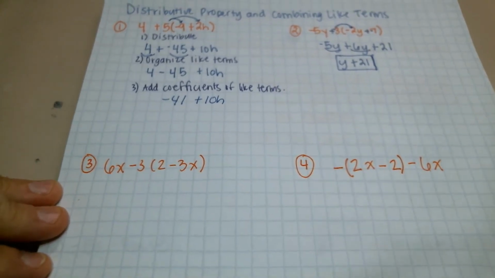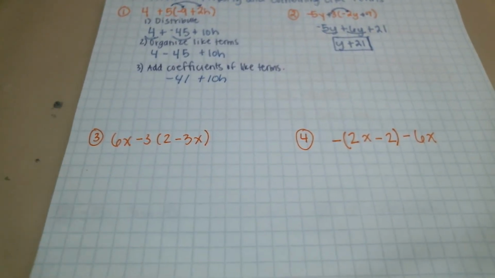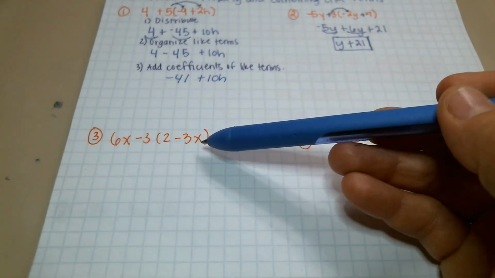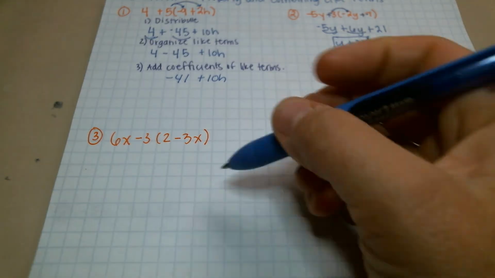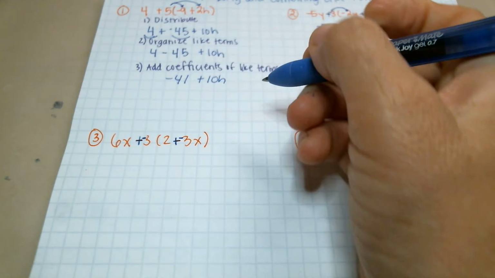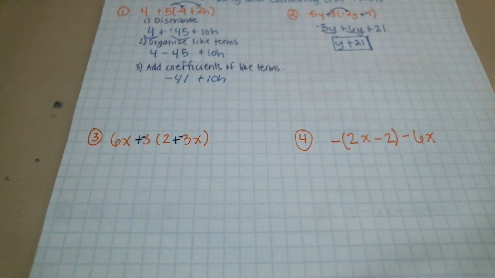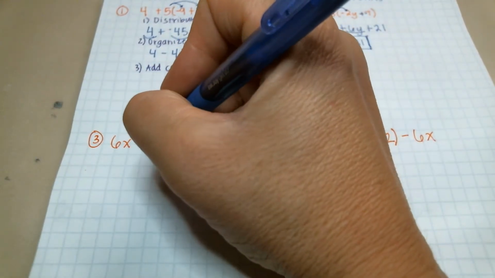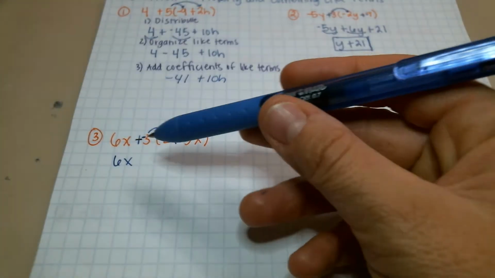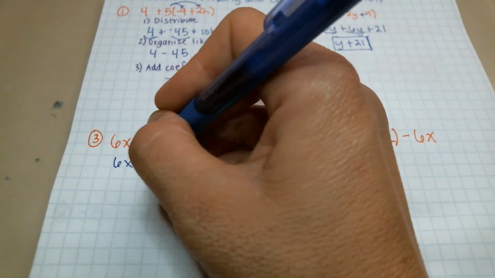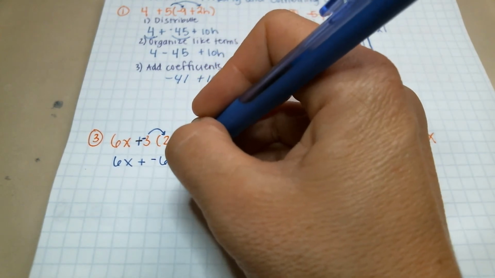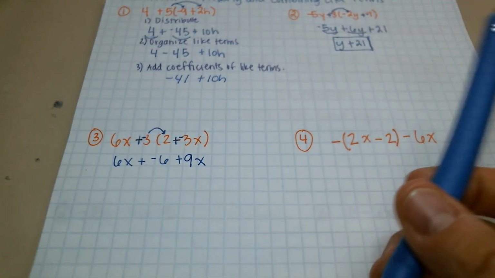Let's look at a couple more examples. Number 3, 6x minus 3 times the quantity 2 minus 3x. Again, if you don't see that this is negative, rewrite it as plus negative 3 plus negative 3x. That will help you. First thing you do after that, distribute. So don't do anything to the 6x. It just comes down to the next line of work. Negative 3 times 2 is negative 6. And negative 3 times negative 3 is positive 9, and that's got an x.